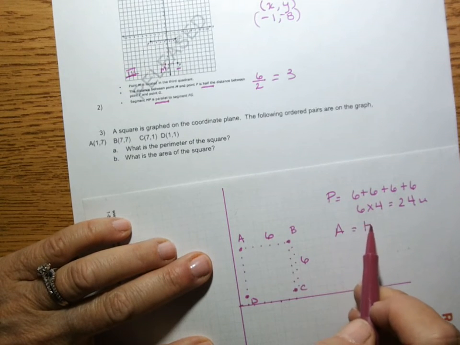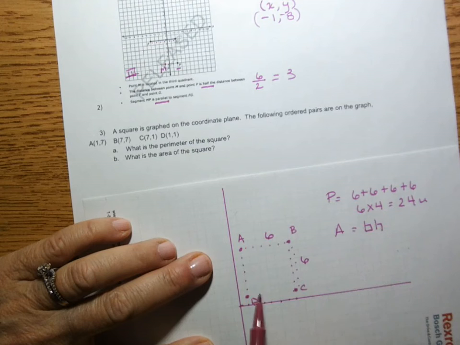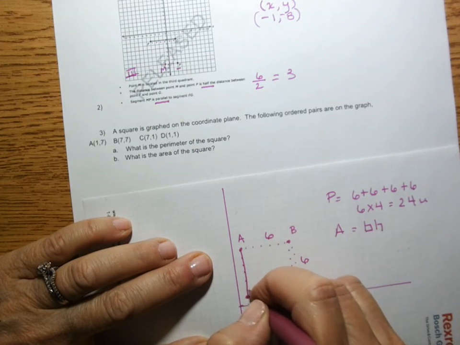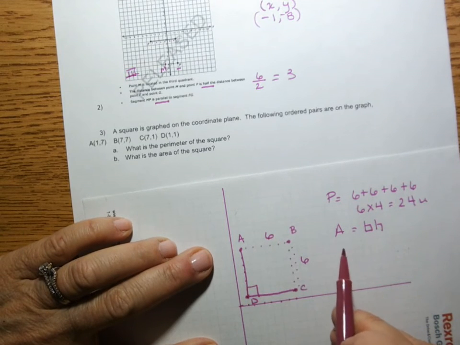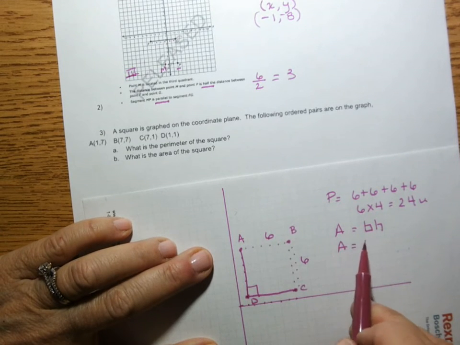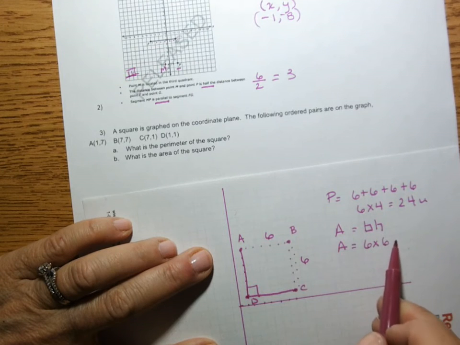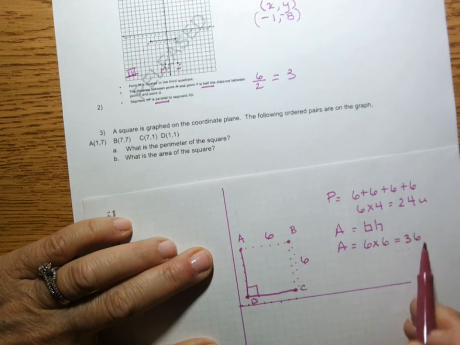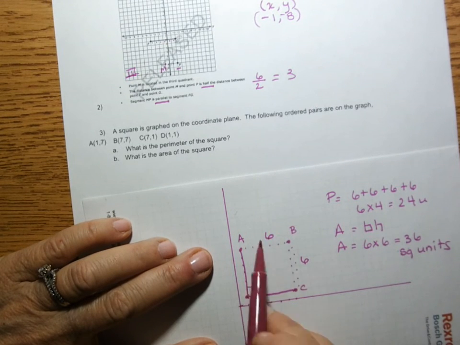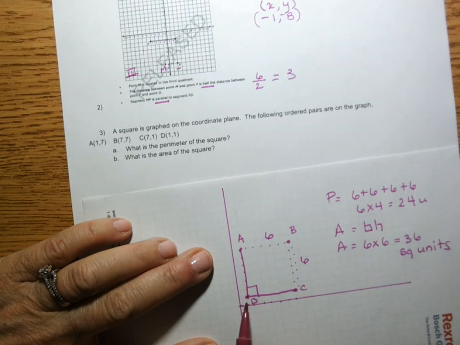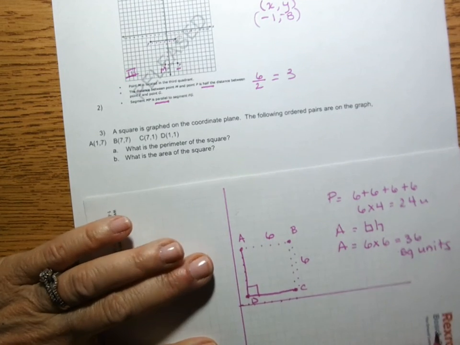is equal to the base times the height. So the base is 6, the height is 6, and I know that those are my base and my height because they come together in a right angle. So area is equal to 6 times 6, or 36 square units. And it's square units because the area covers the inside. The perimeter goes around the outside, the area covers the inside.